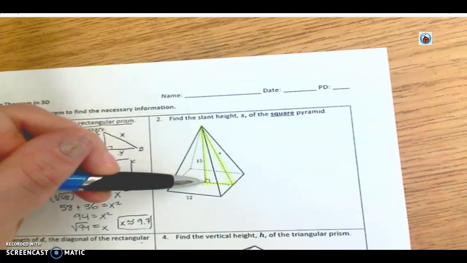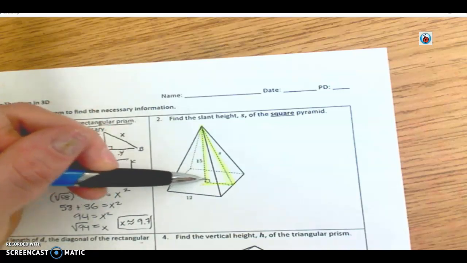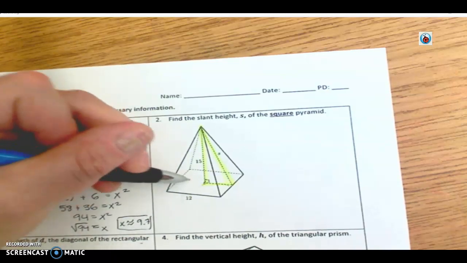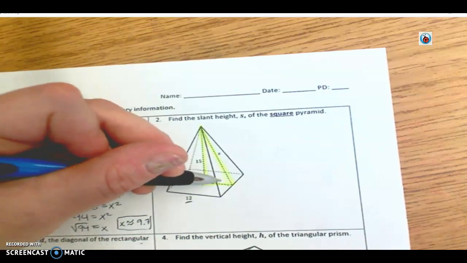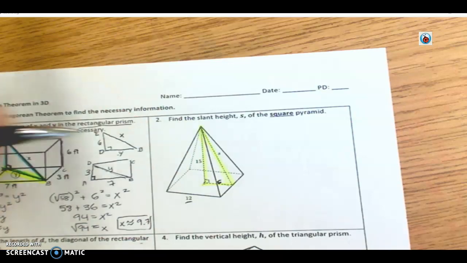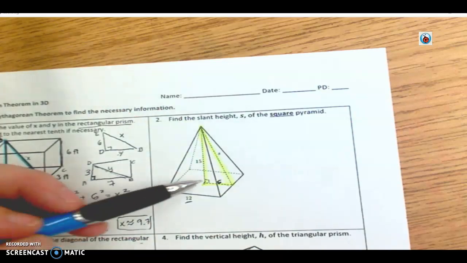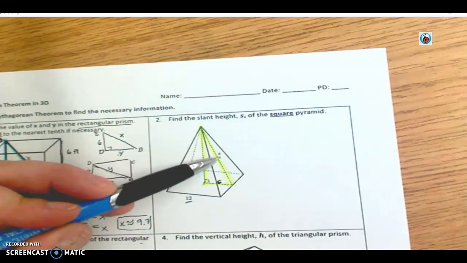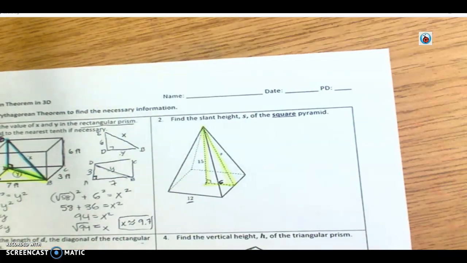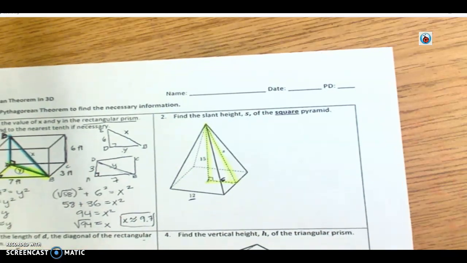It's a right pyramid because of that right angle. So it's in the center. So because it's in the center, since this is 12, it's okay for me to say that this is 6. And so now I've got 2 legs of my triangle, and the slant height is going to be my hypotenuse.